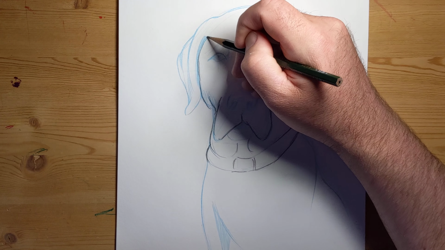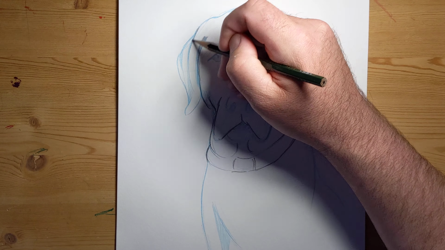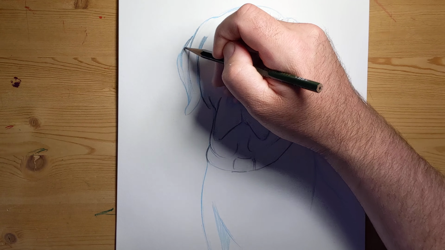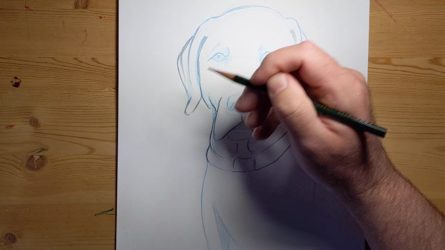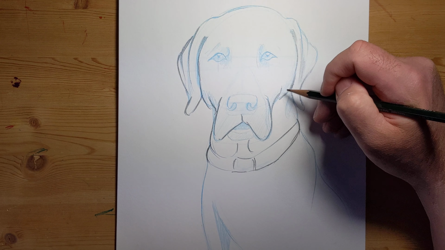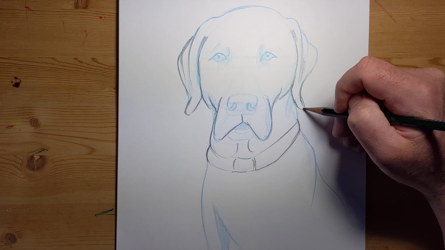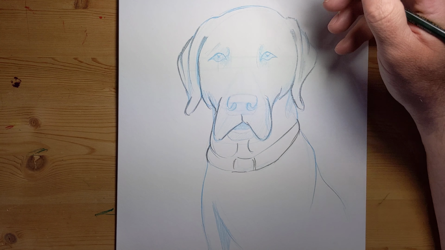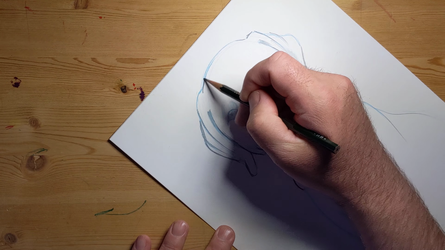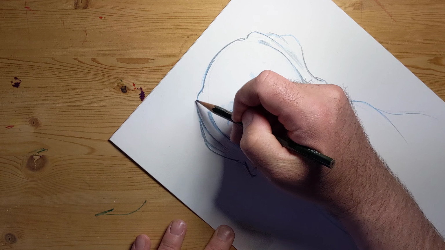So basically you're tracing. And because he's a dog, he can be rough too, right? Because they have fur. So this isn't like if we were drawing a robot or something and we were being really careful with nice smooth surfaces. This guy has rough surfaces. So we will sort of rough out the edges instead of making them perfectly smooth.